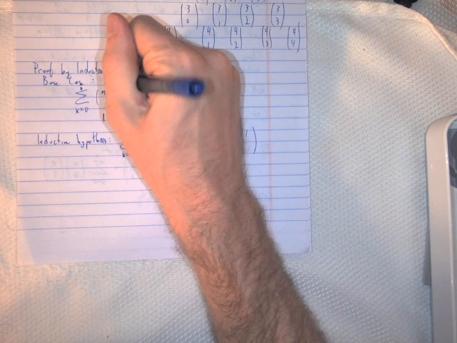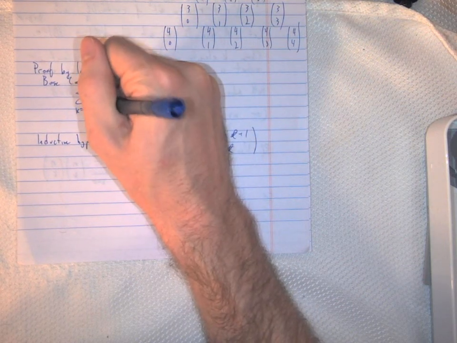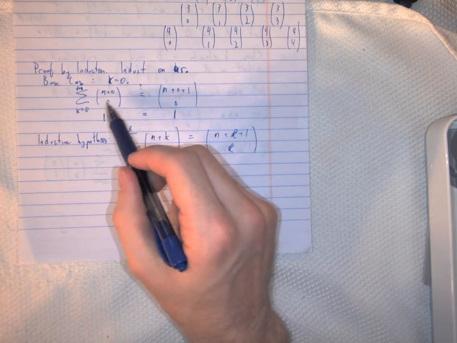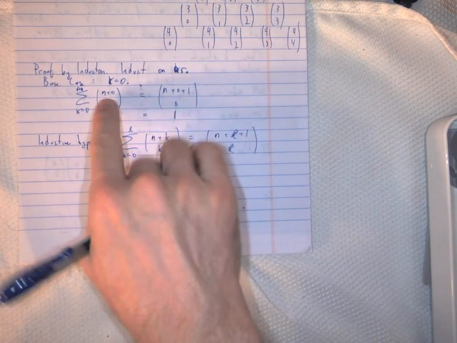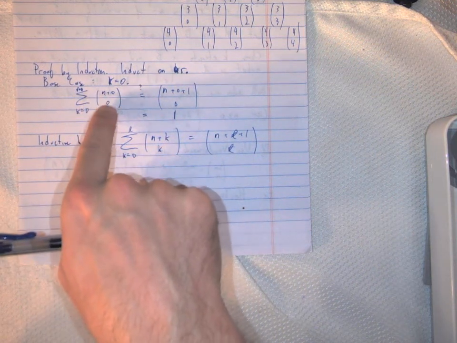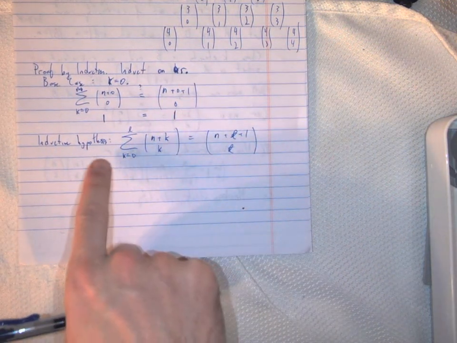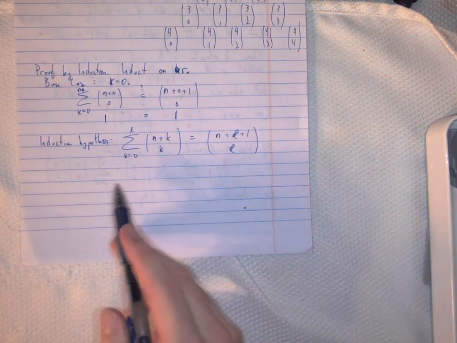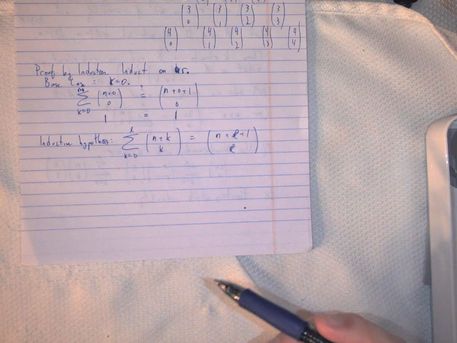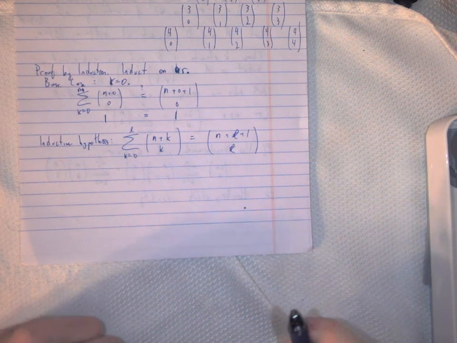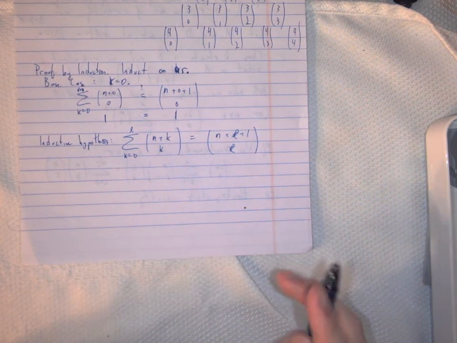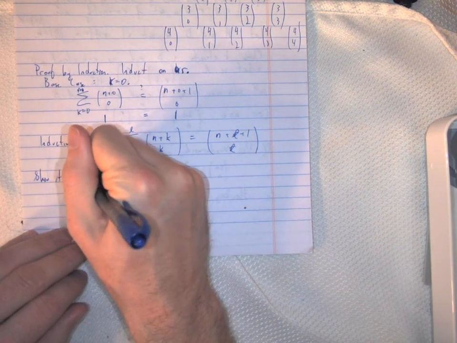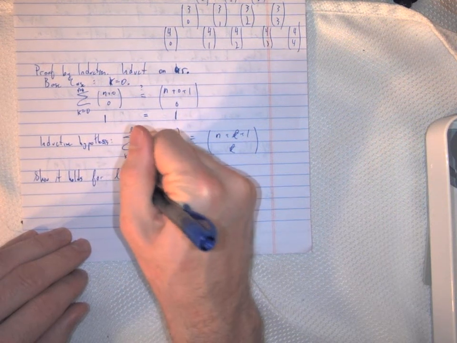Base case R is equal to 0. I'm going from K is equal to 0 up to R is equal to 0. And now I have n plus K, choose K, but in this case it's just going to be n plus 0, choose 0. And I get the same thing over here. Now this holds. Okay. Whew. Inductive hypothesis, this holds up to L. And what we want to show is that it holds for L plus 1.